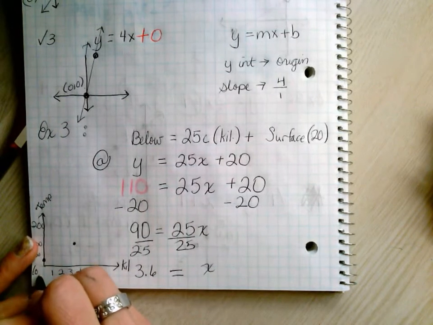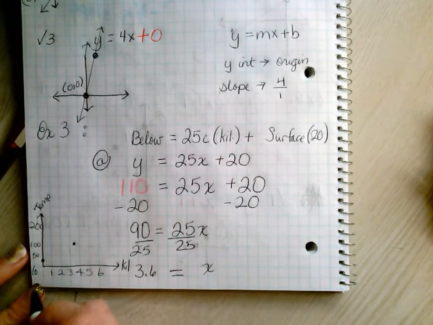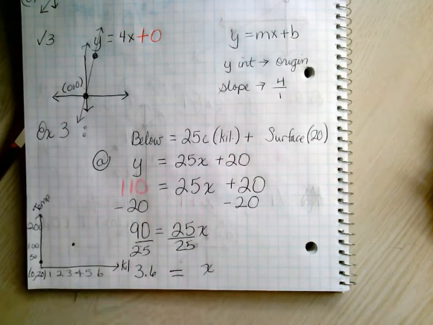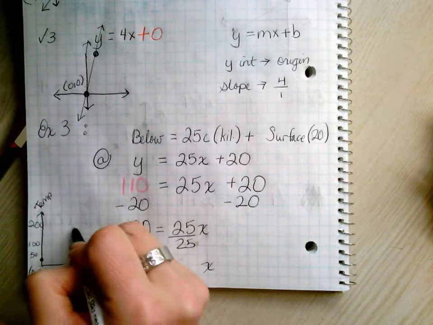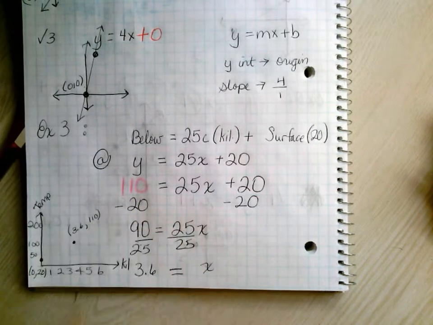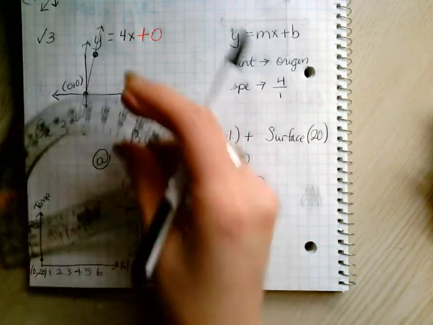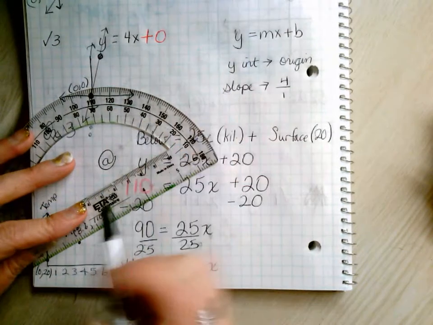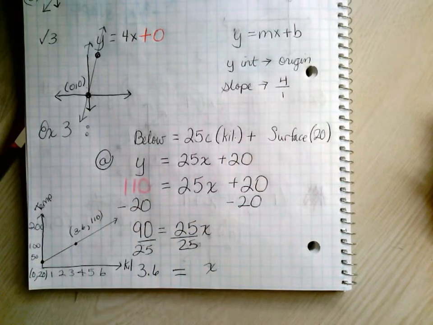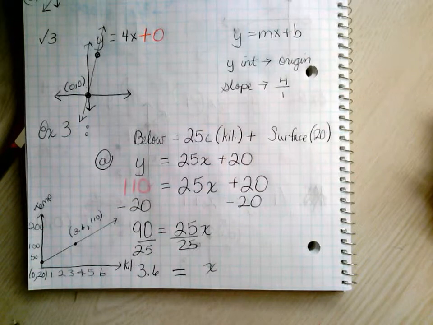So here is ground level. Ground level is a height of 0 with a temperature of 20. At 3.6, I have a temperature of 110. I now have a proper graph that I can continue to describe how the heat increases as the depth increases. Notice I don't go to the left. I don't go to the left because we're not going higher up into the sky. We're just talking about ground level on down.